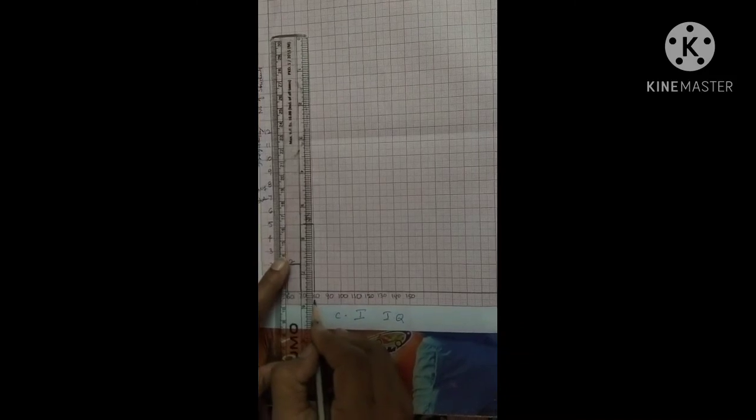Okay. Next, these diagrams are called histograms. It is the shape of a rectangle. Already we learned this in the 7th class: histograms, how to draw histograms. These are called histograms, the shape of the rectangle.